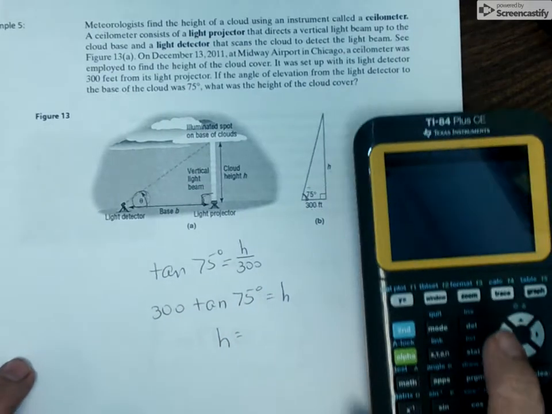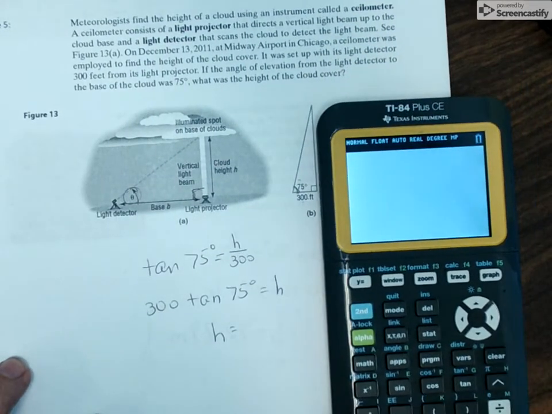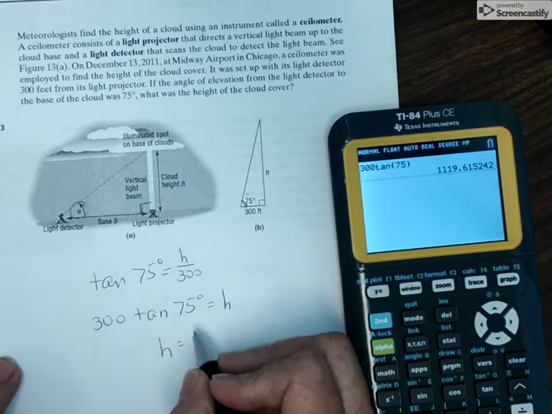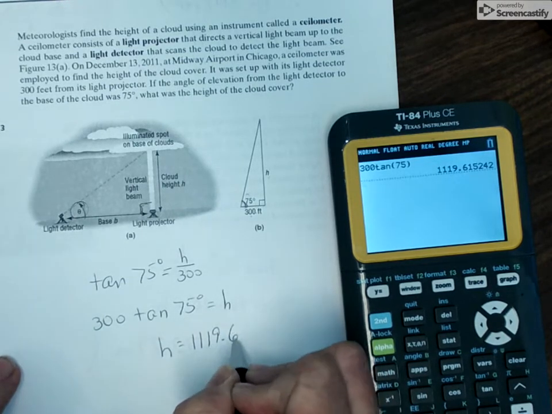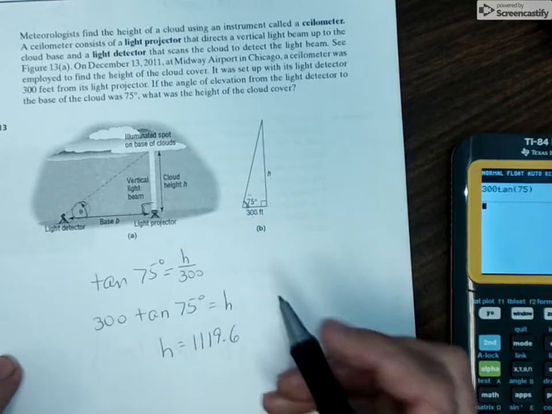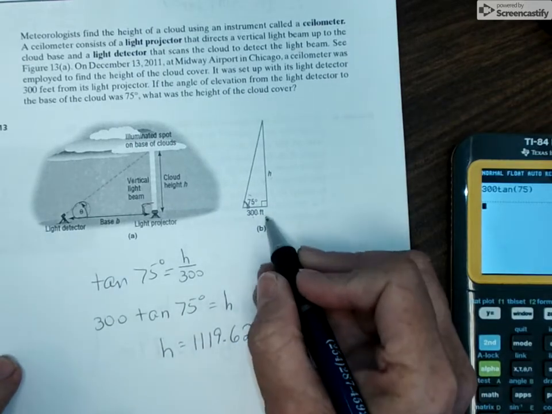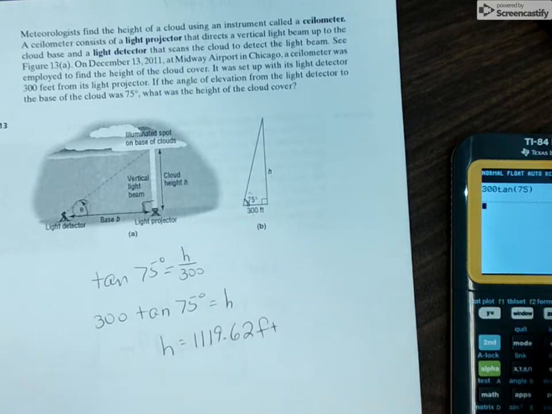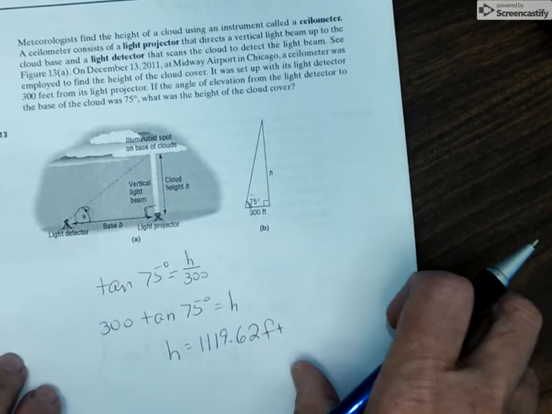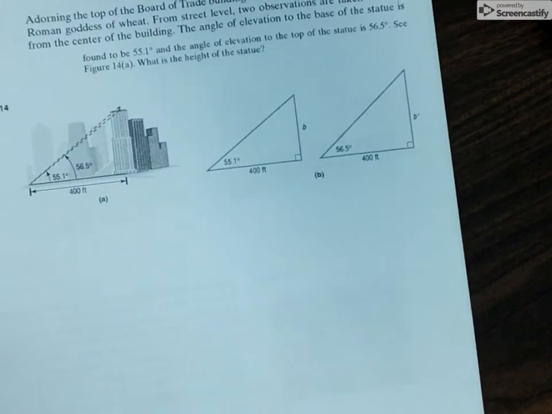We're going to plug this in the calculator now. Okay, so we've got 300 tangent of 75 degrees, 1,119.62. We need to round that, and that would be in feet. So the clouds are 1,119.62 feet above ground. Okay, got one last example over here.